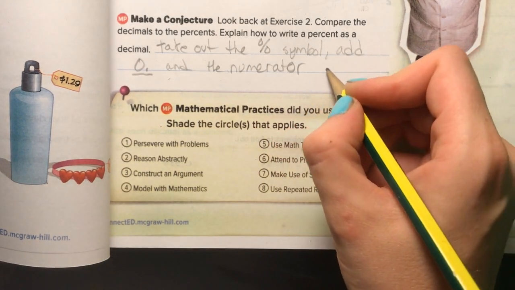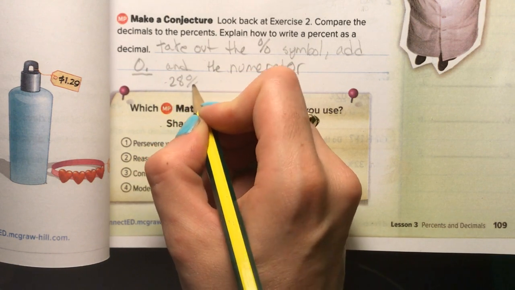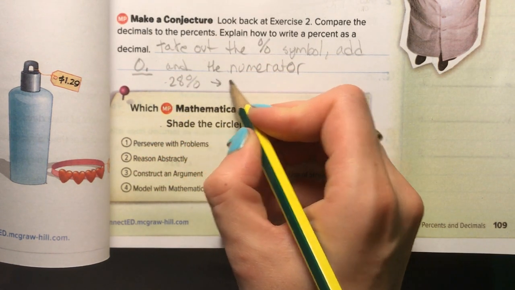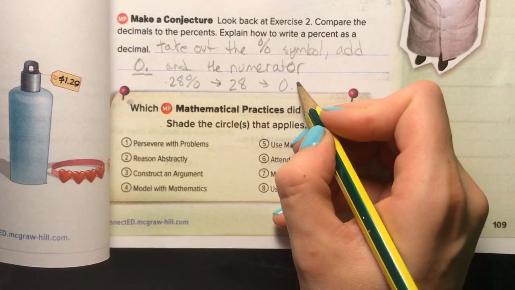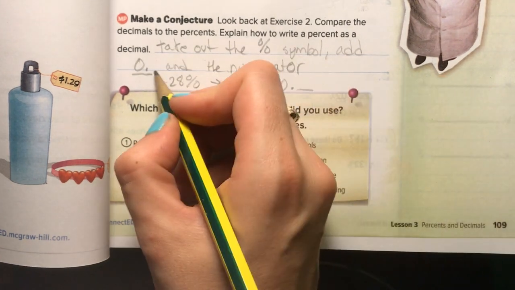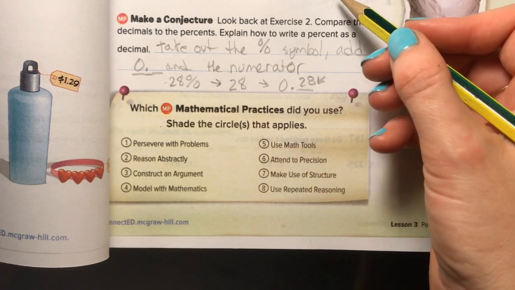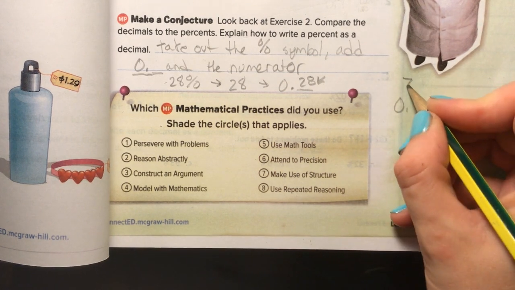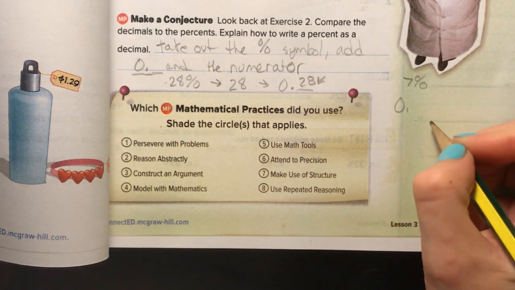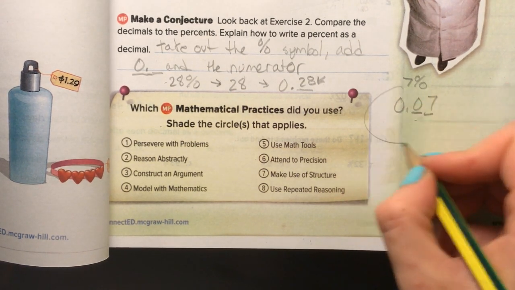So basically, right, you get rid of the, let's try it, I'll just write an example, like 28%. Okay, so you'd just take out this part, add in the 0 point, and then 28. Except for being careful, if it was 7%, right? You have to have 0.07. So watch out for place value. Okay?